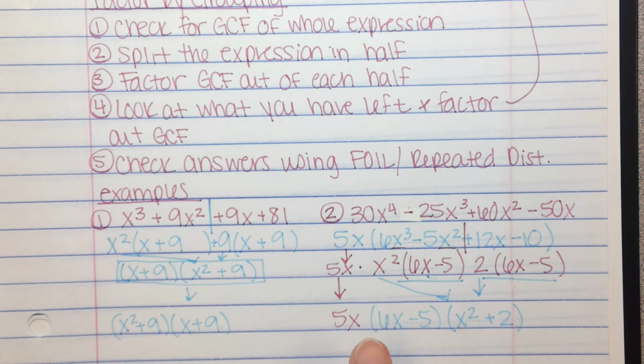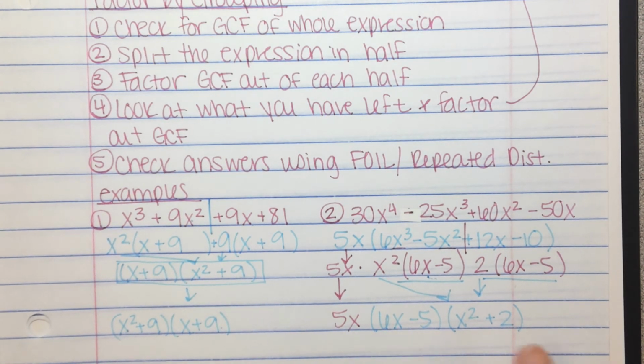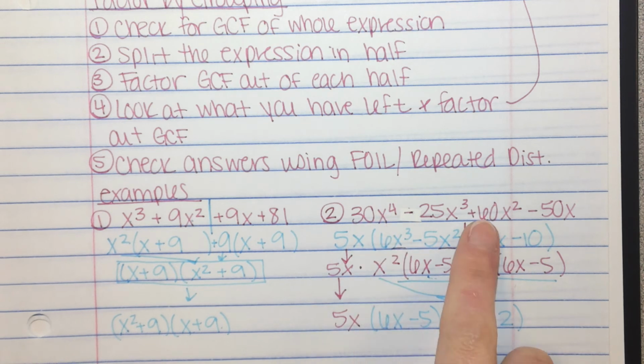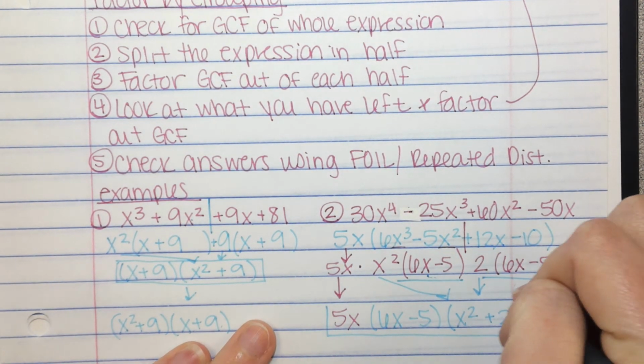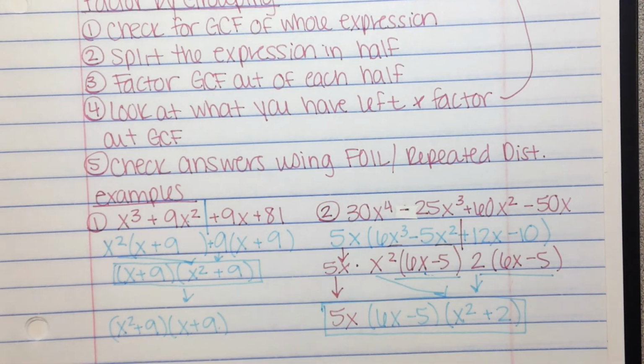Now, if I were to do the distributive property and then the FOIL method, all this would work out to give me our original expression. And that's our final answer.